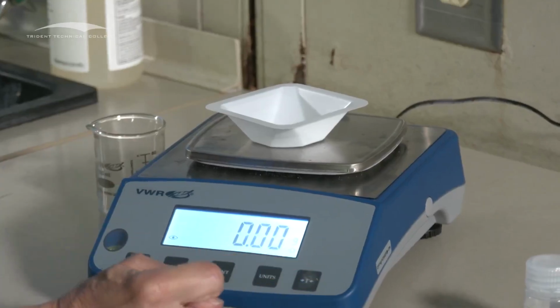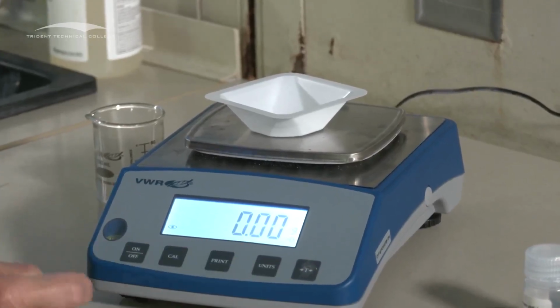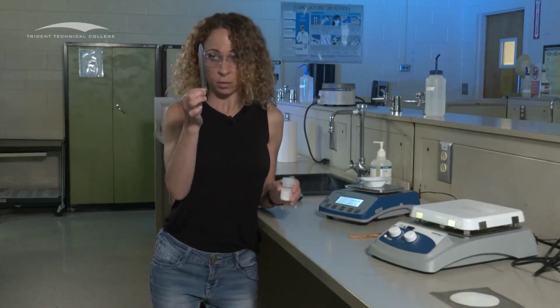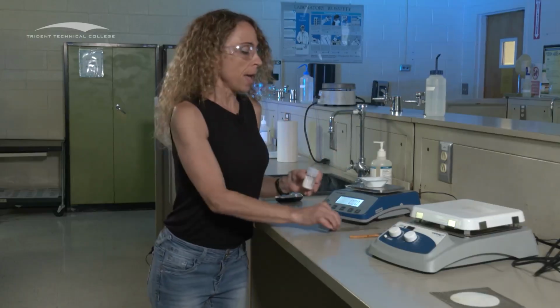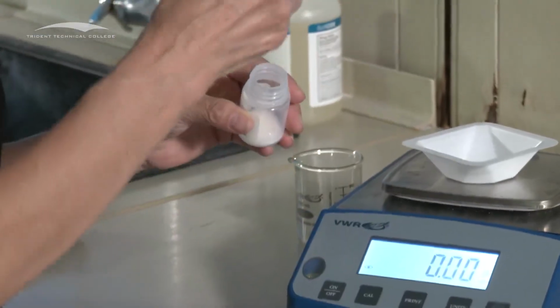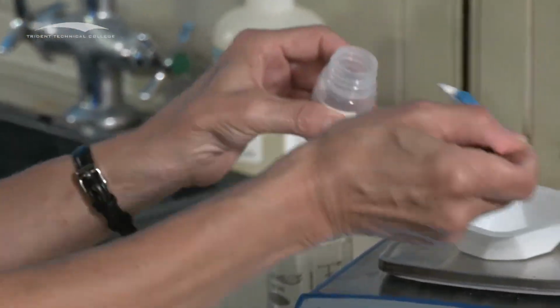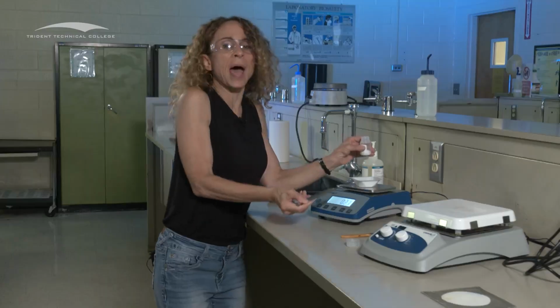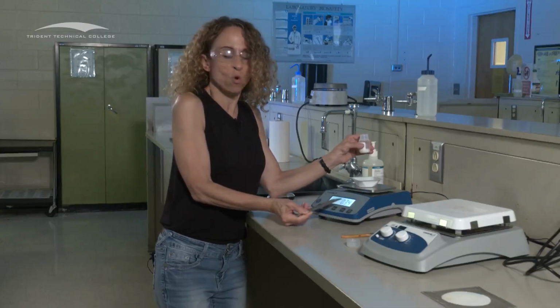tare, okay, right there. Now what you're going to do here is you're going to get a spatula or a scoopula. These labs ask for 1 gram. So what I want to show here is you're adding, and you're adding, and you're going to keep adding until obviously this says 1.00 gram.